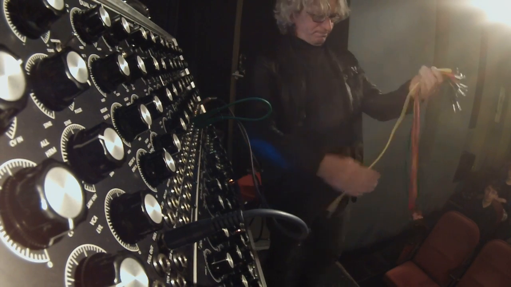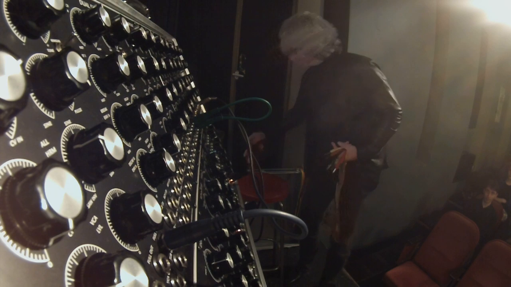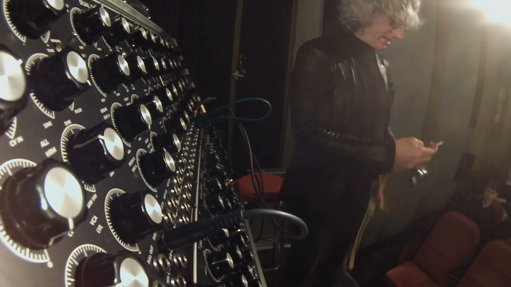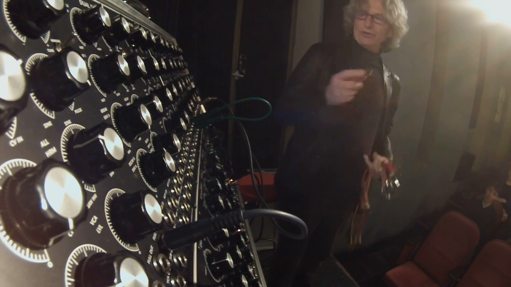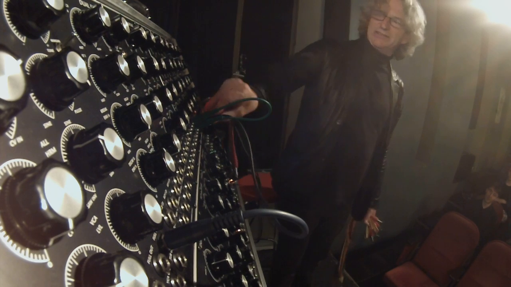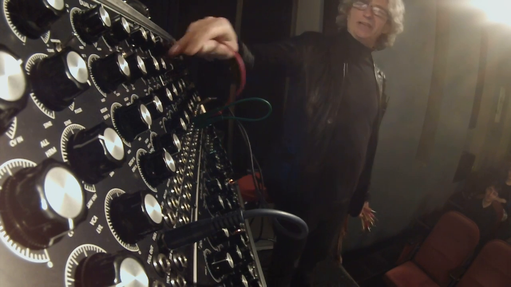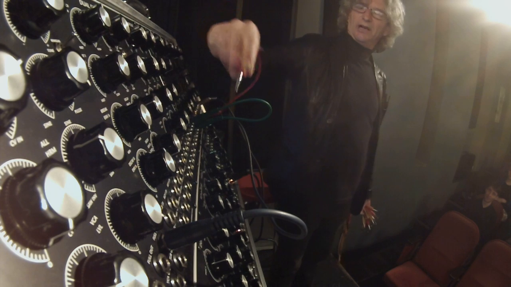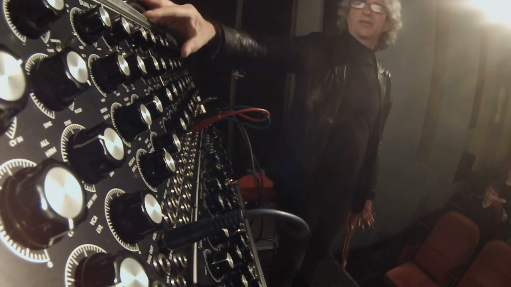And then what I do, I feed back the sample and hold output of this oscillator into the pitch modulation of this oscillator.